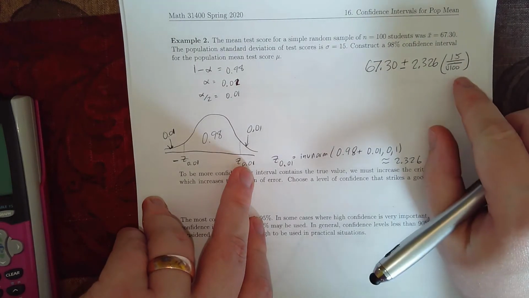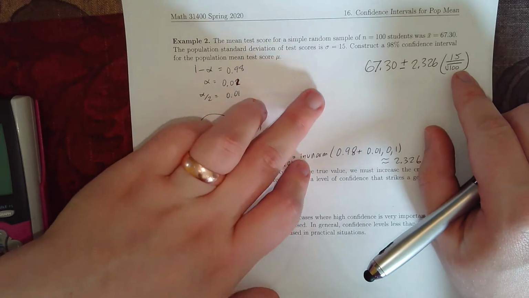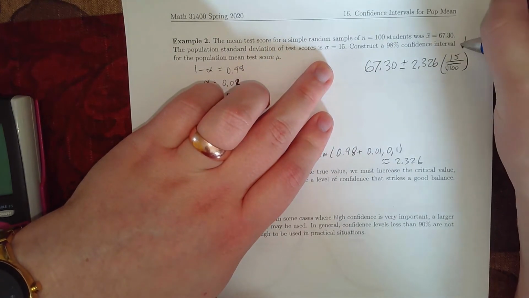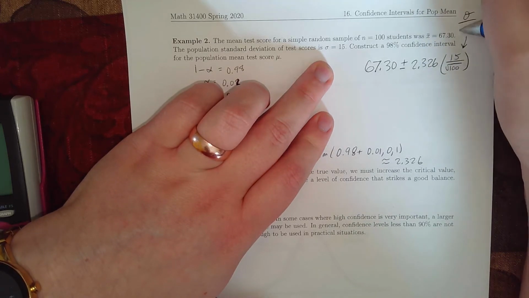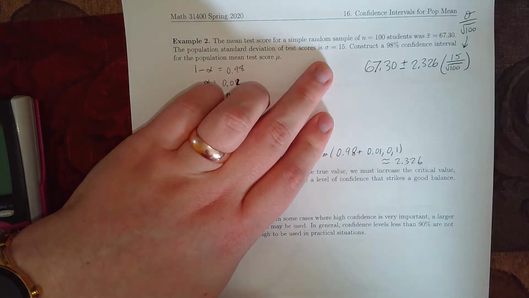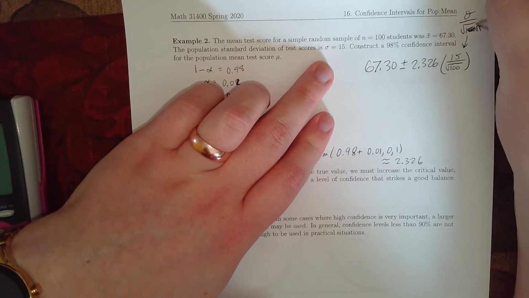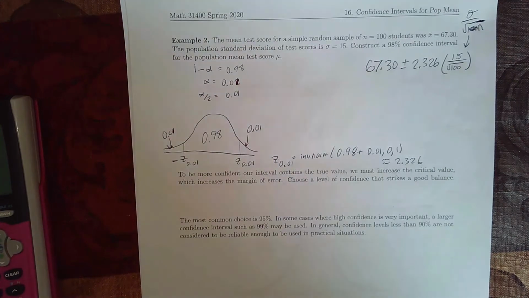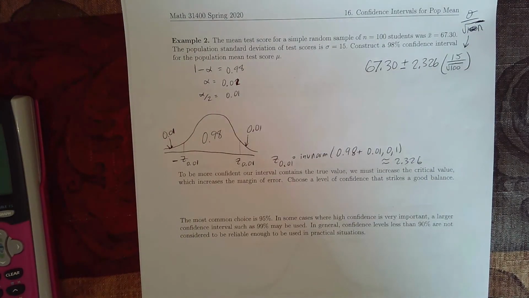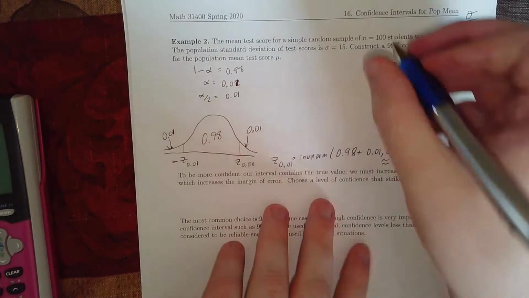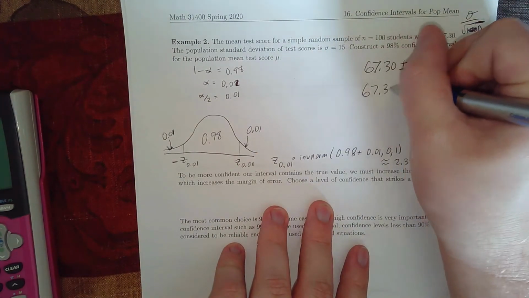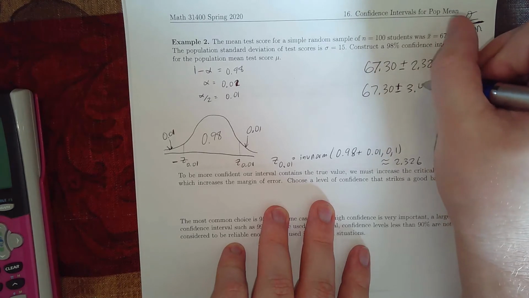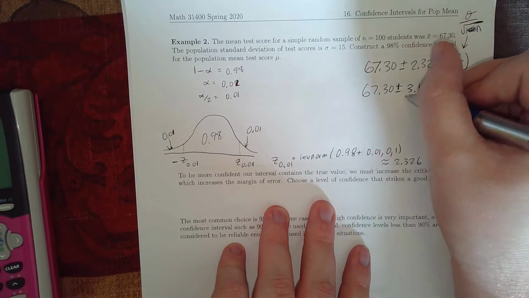Now note that this time we weren't given the standard error, we were given the standard deviation and the sample size. So this is the standard deviation divided by the square root of the sample size, square root of n. So keep that in mind when you're making your confidence intervals. We're using the standard error, not the population standard deviation. So when we do this, we should get 67.30 plus or minus roughly 3.489. So this is our margin of error.